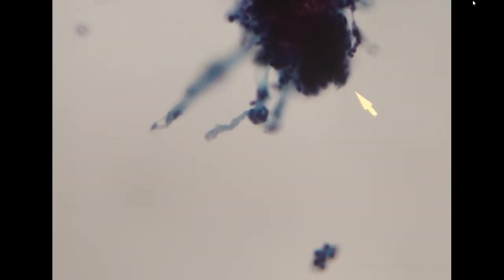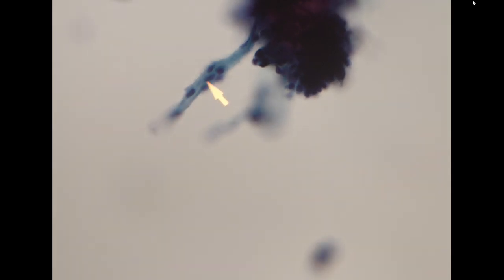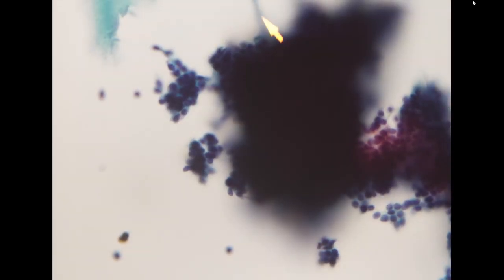The cells all look very uniform, but are arranged in very large sheets with a three-dimensional papillary feature. Additionally, this cluster has transgressing capillaries, so you can see the capillary goes through the cluster, right?